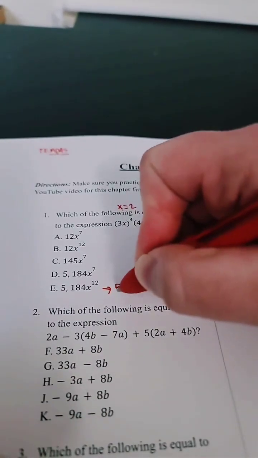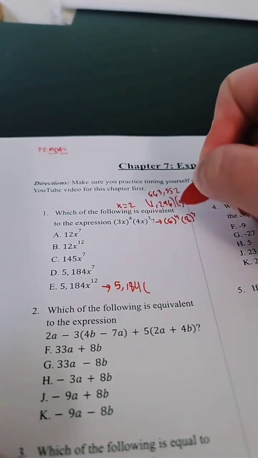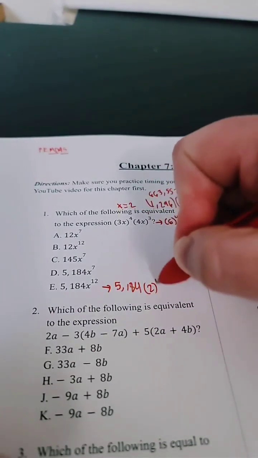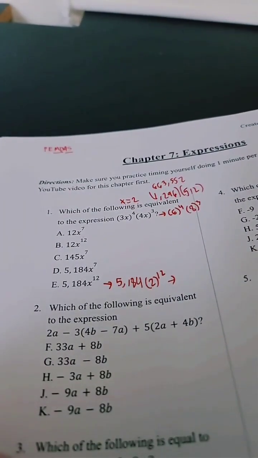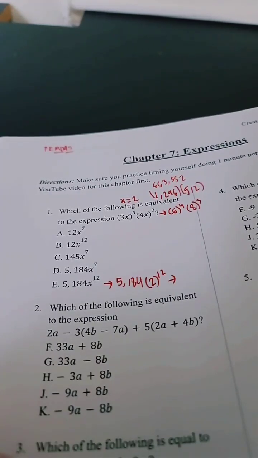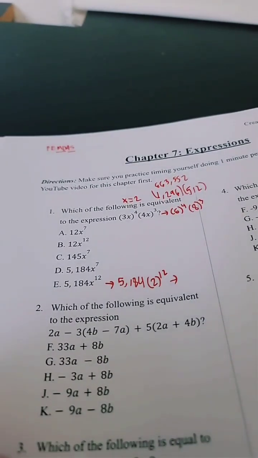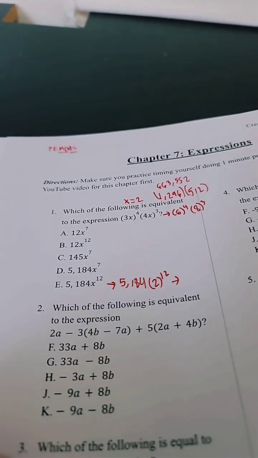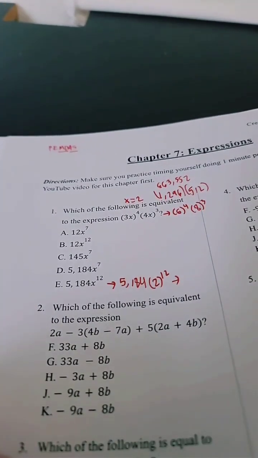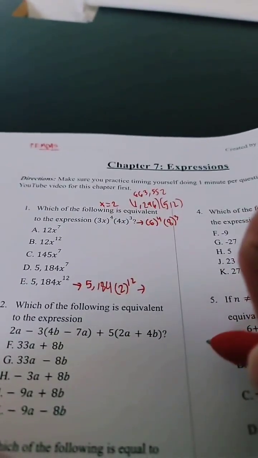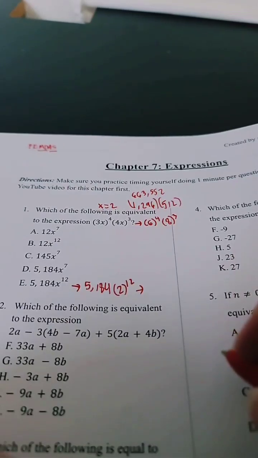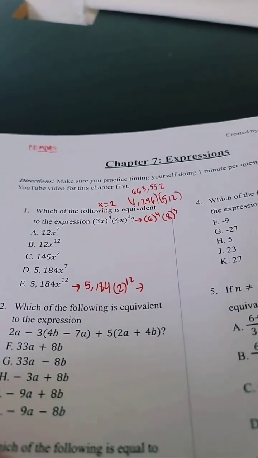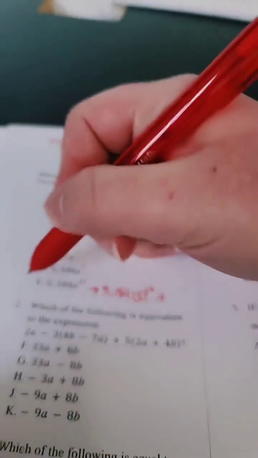So I'm going to say 5,184 times, and remember we plugged in 2, so it's going to be 2 to the 12th power. 2 to the 12th power times 5,184 is equal to 21,233,664. You get like 21 million something, so definitely not equal. It's not that one, and you can cross that out.